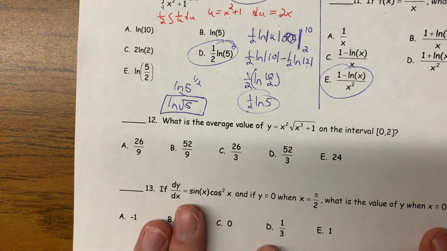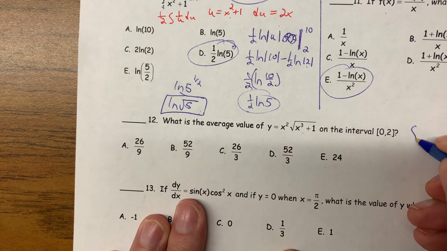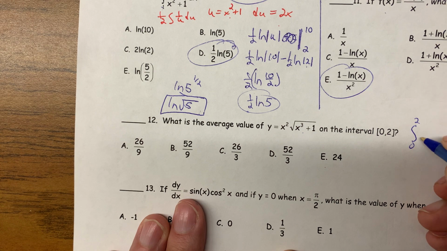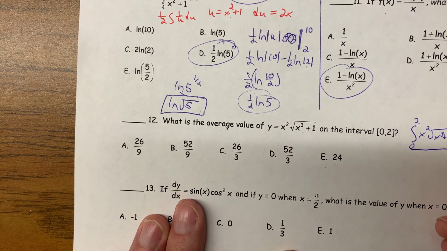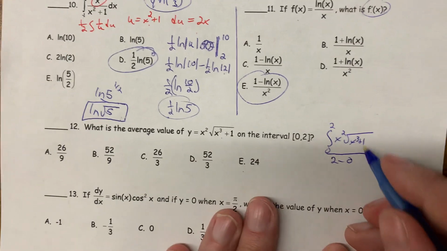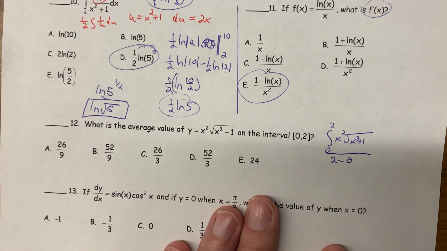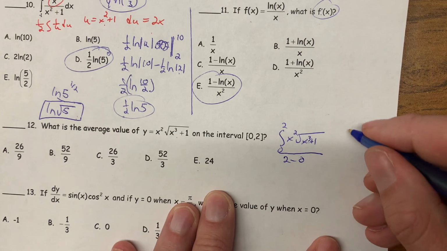So you've got to know what average value means. The average value is going to be the integral from 0 to 2 of x squared times the square root of x cubed plus 1, divided by 2 minus 0. To do this integral, we're going to need u-substitution, because this is a function within a function.